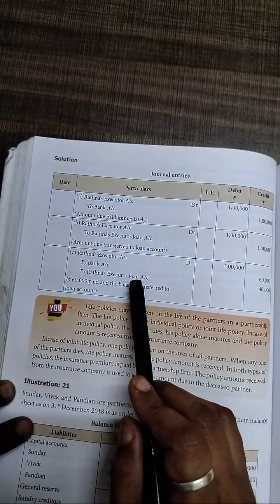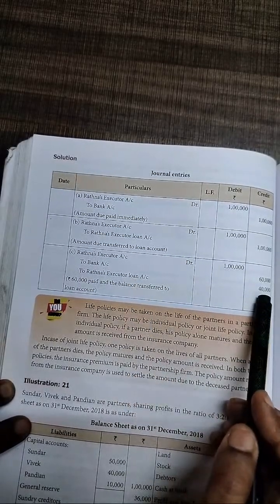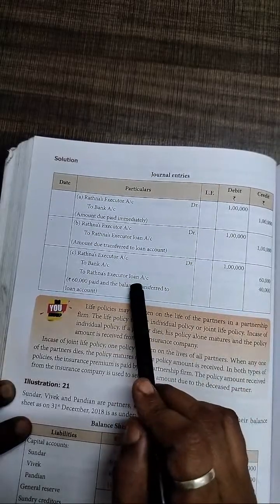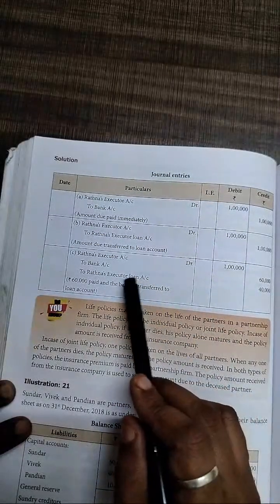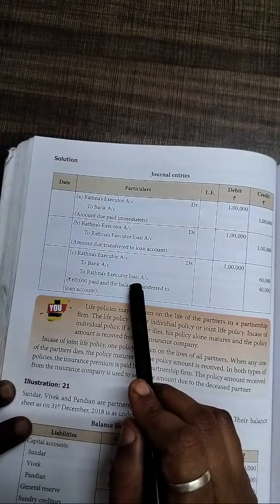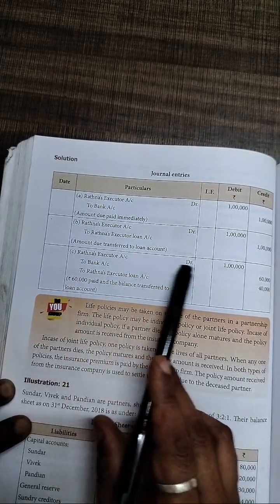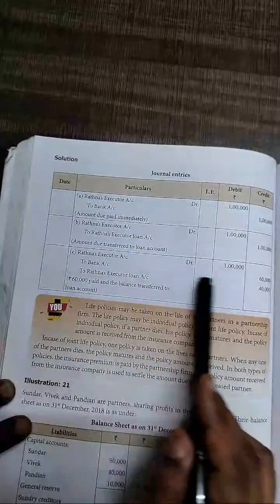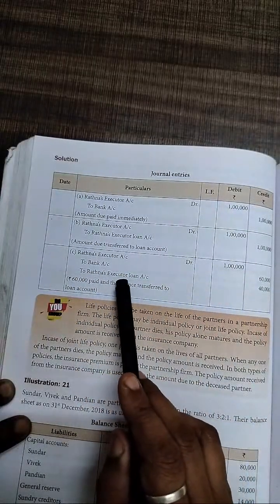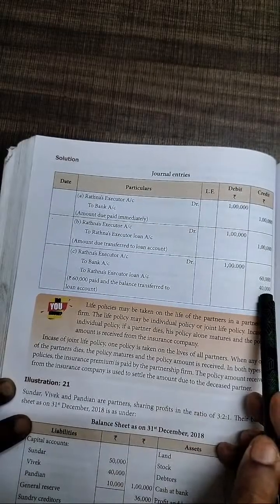Loan account means they can't make payment for this 40,000 rupees. It is converted into a loan account. It is transferred into Ratna's legal representative's loan account. Got it? So what is the journal entry? Ratna's executor account debit to bank account 60,000 rupees and Ratna's executor loan account 40,000 rupees.